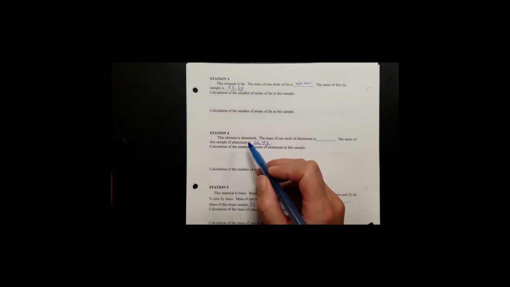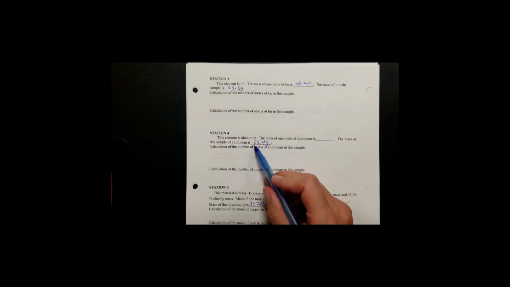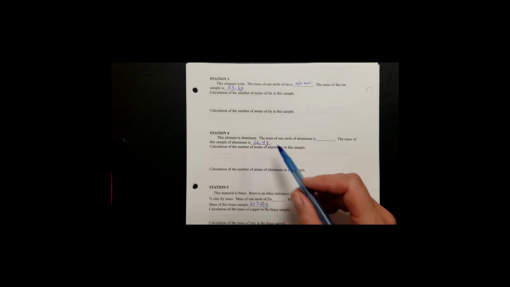Station 4, this time aluminum. So find aluminum on the periodic table and write the molar mass here. The sample that I massed on the scale of aluminum was 66.4 grams, and you will be calculating the moles and the atoms once again.